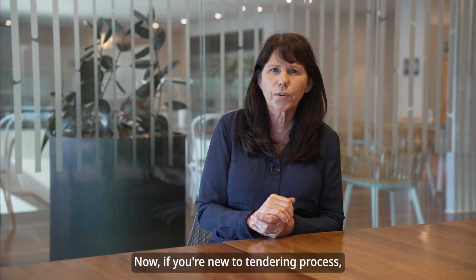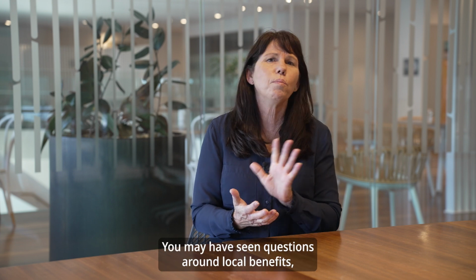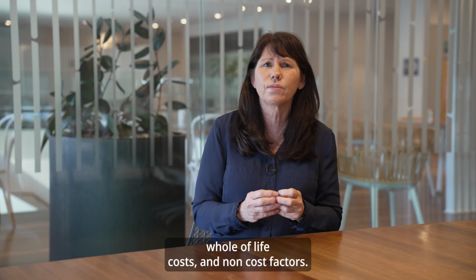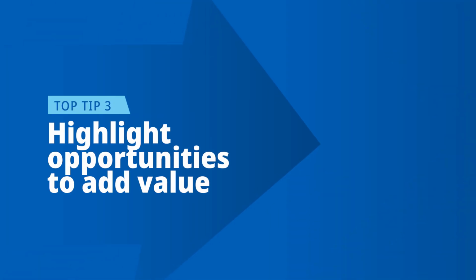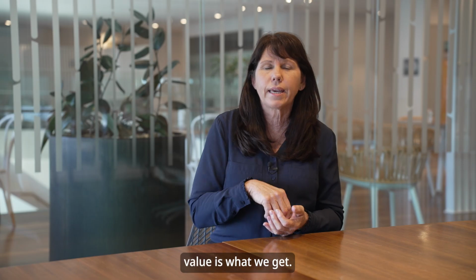Now, if you're new to the tendering process, there'll be a lot of terms that don't seem straightforward. You may have seen questions around local benefits, whole of life costs and non-cost factors. Let's get into those now. So, tip 3, highlight opportunities to add value. Remember, price is what we pay, value is what we get.